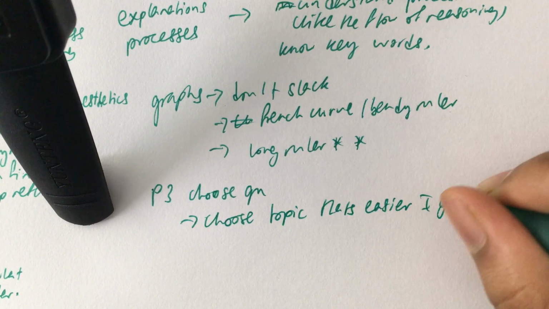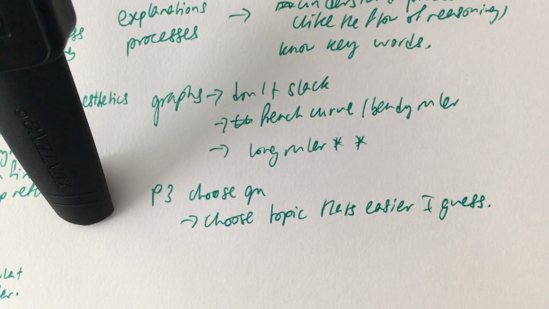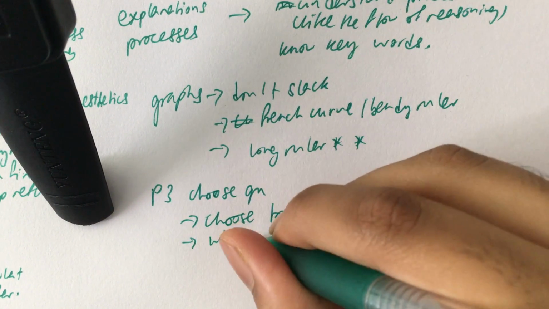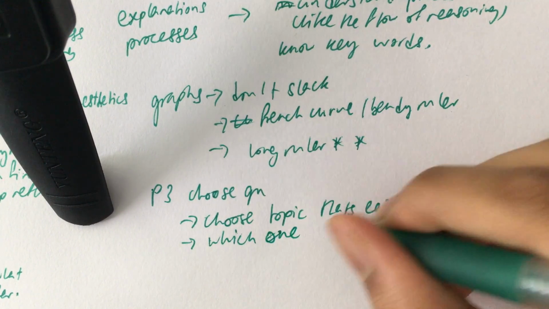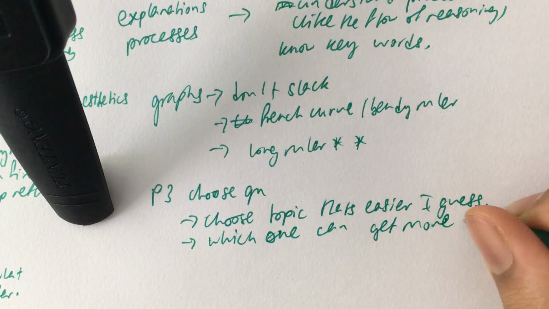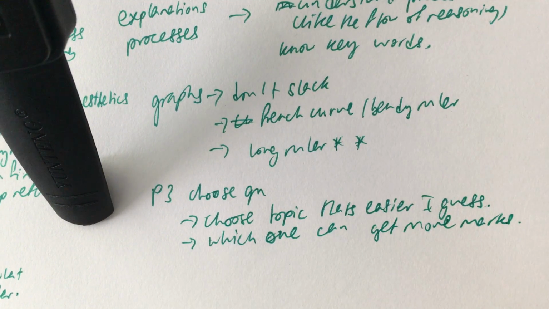Just glance through both questions and see which one you can answer better. Maybe one question has a definition you can remember so crystal clear, then you write that one, and you can get at least that amount of marks. So just estimate how many marks you can get in each question and do the one in which you can get more marks. Simple as that. You're just being pragmatic here.